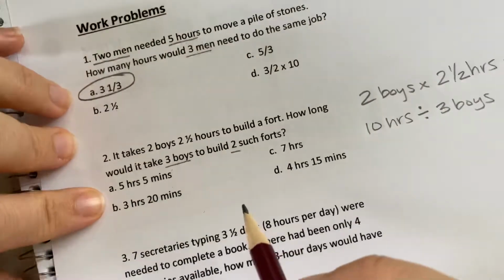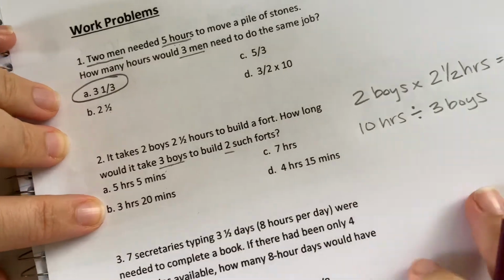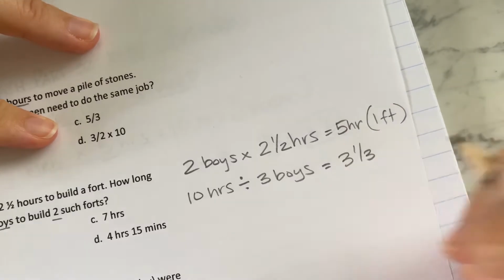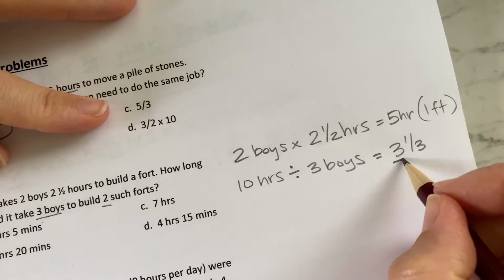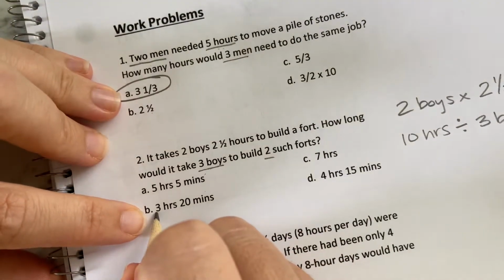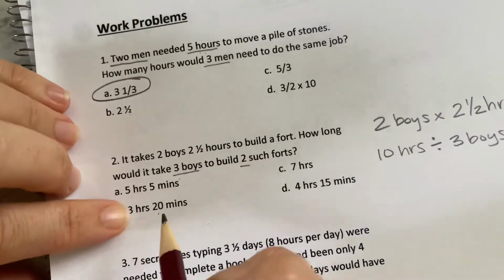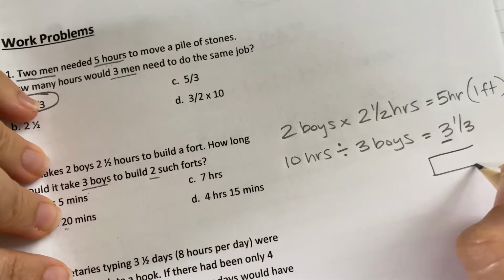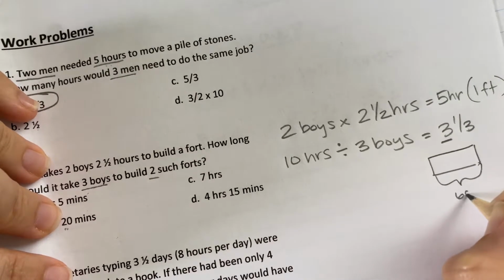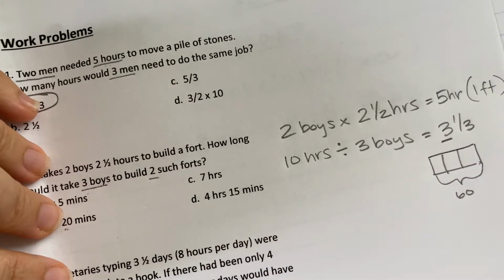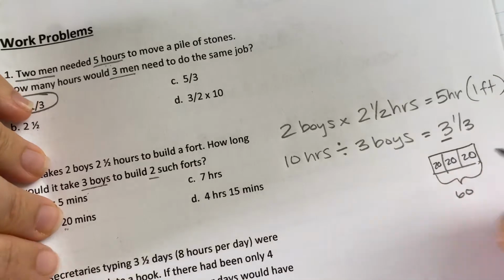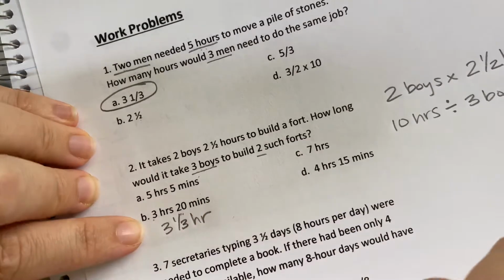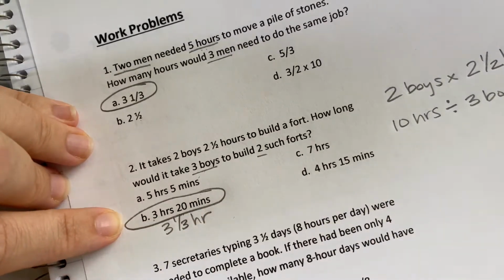Now if you look at your answers, all your answers are in hours and minutes. So 10 divided by 3, we already know that that's 3 1/3. And I mean, you could have gotten 3 and stopped right there because there's only one choice that has 3 in it. But this 20 minutes is the same thing as 1/3 of an hour. Remember, an hour is 60 minutes. If you were to divide your 60 into thirds, each third would represent 20 minutes. So this is the same thing as 3 1/3 of an hour. So your answer would be Bravo.